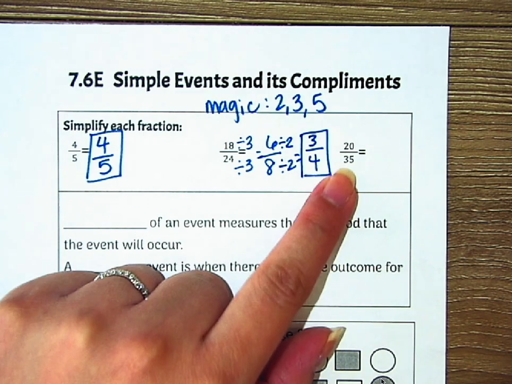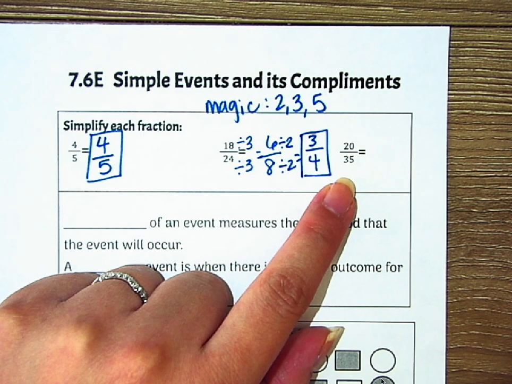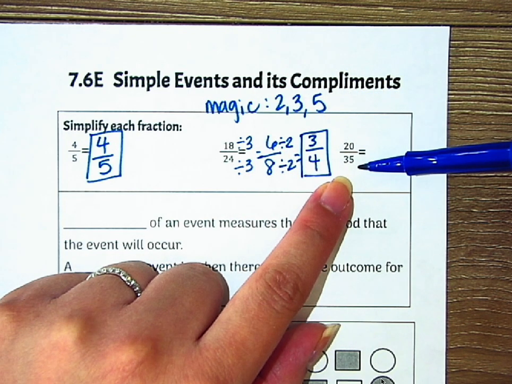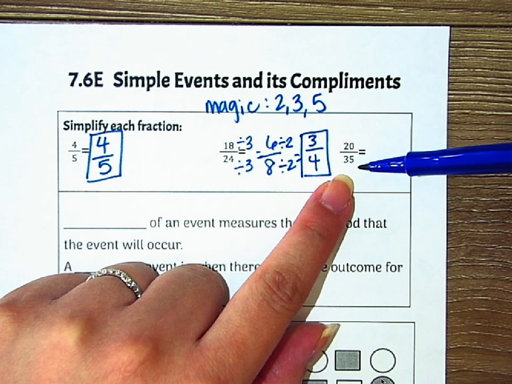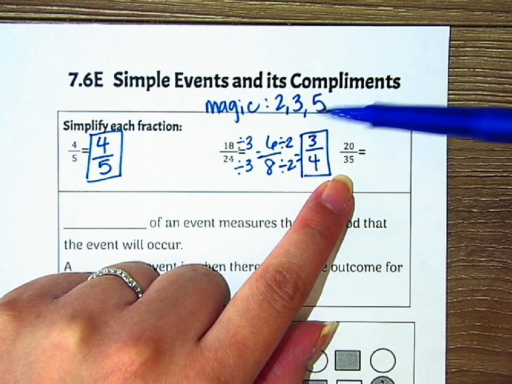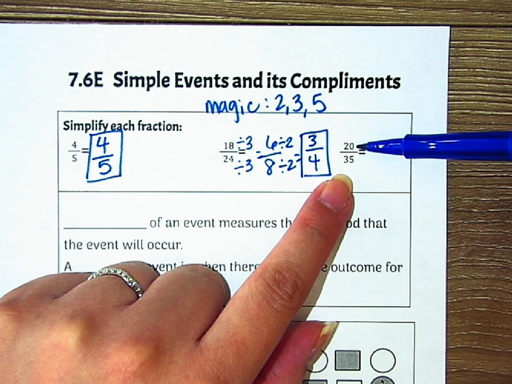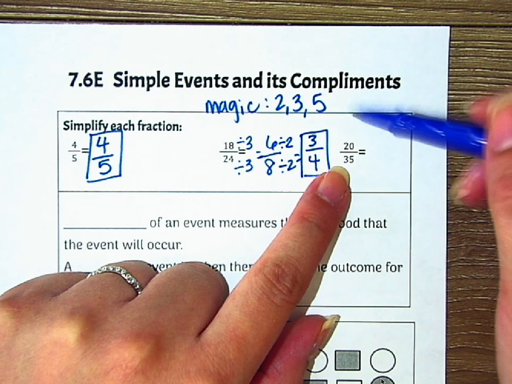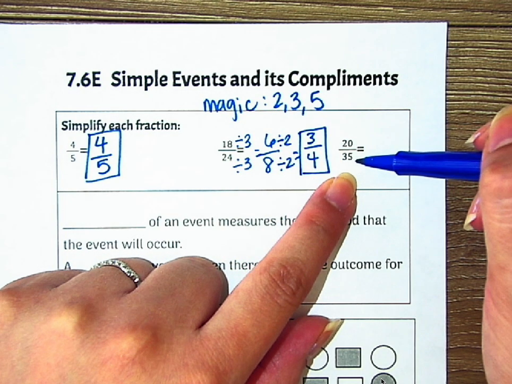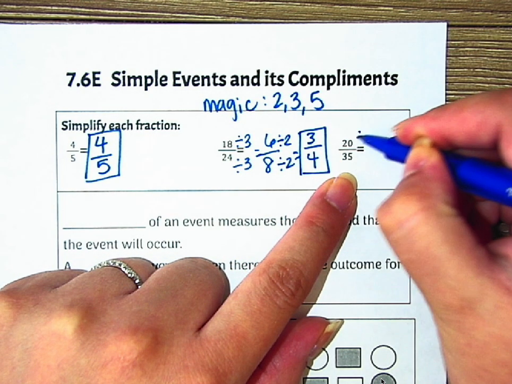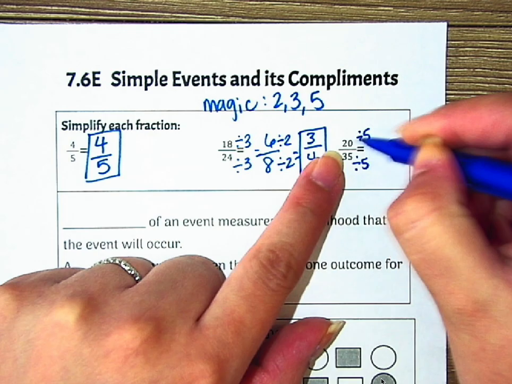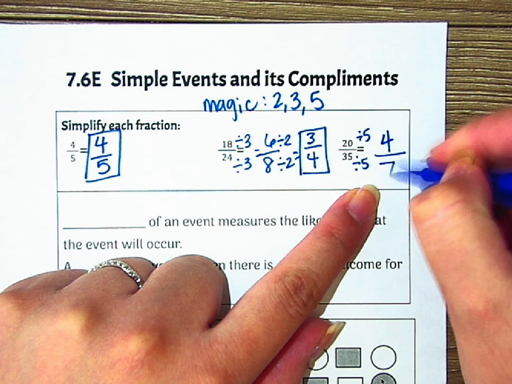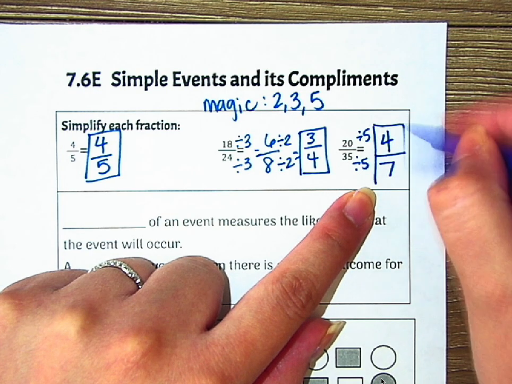Okay, the next one is 20 over 35. If you remember, 35 is not an even number, so I don't think we can divide by 2. 3, same thing. You can't divide by 3 because you'll get a decimal. But 5 has a 0 and a 5 at the end, so we can divide by 5. So 20 divided by 5 is 4, and 35 divided by 5 is 7. Okay, I think that's it. We're going to stop there.